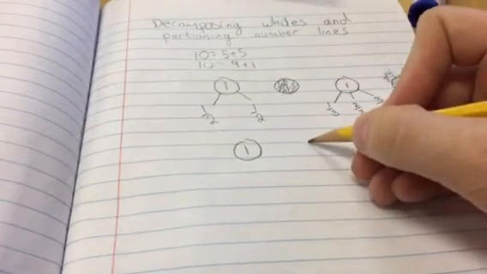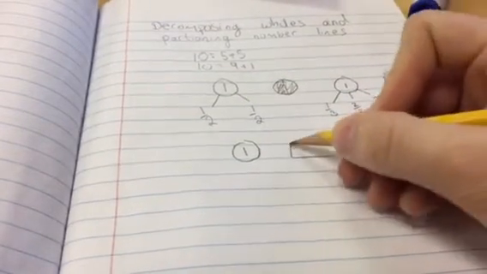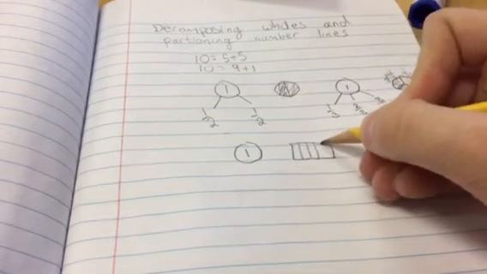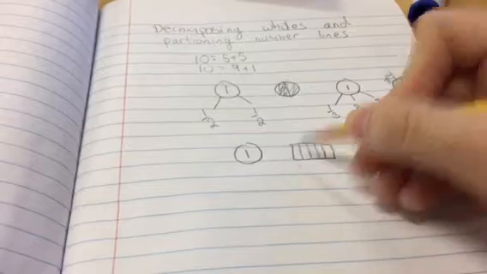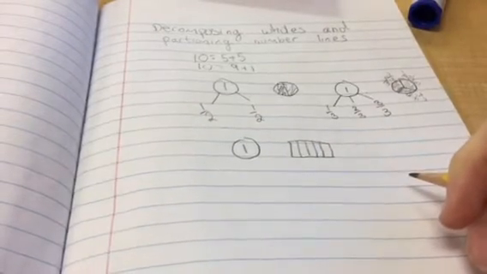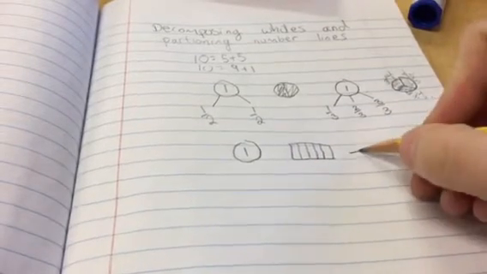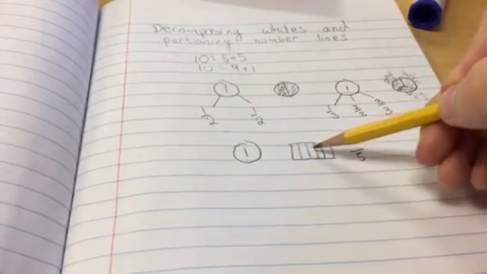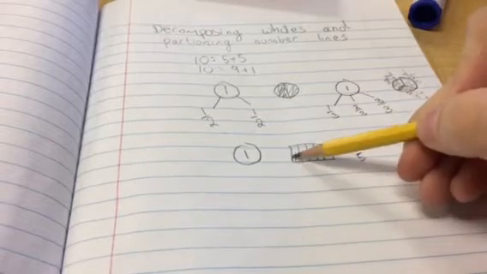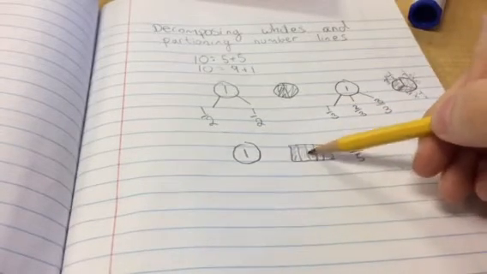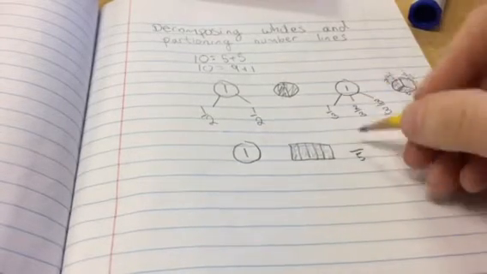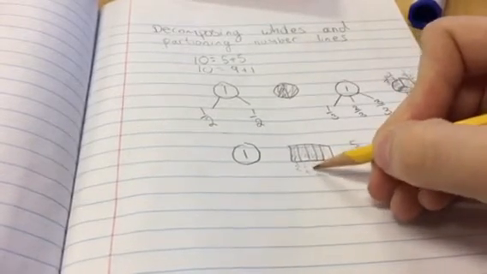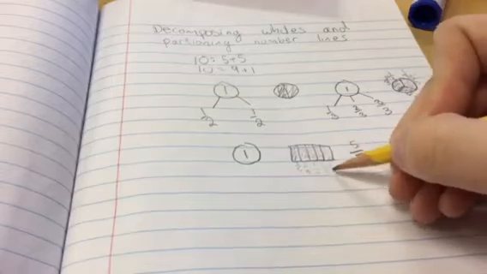Well, let's see. I'm going to make a rectangle this time. It's easier for me. 1, 2, 3, 4, 5. How many fifths would it take? The denominator is 5 to make one whole. Let's see. 1, 2, 3, 4, 5. 1/5, 2/5, 3/5, 4/5, 5/5. Each of these is 1/5, 1/5, 1/5, 1/5, 1/5.